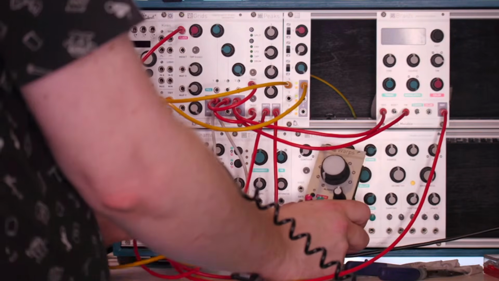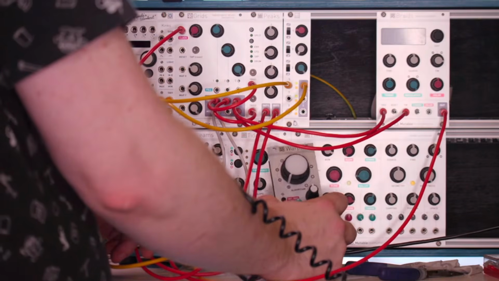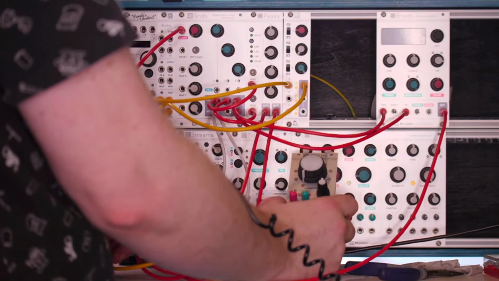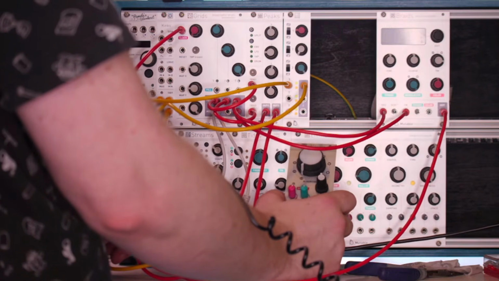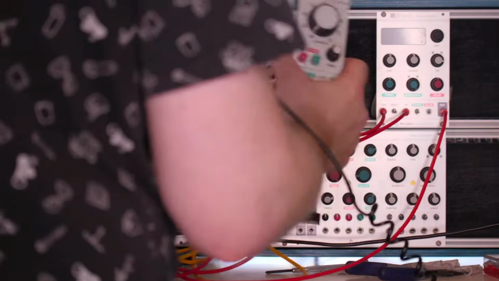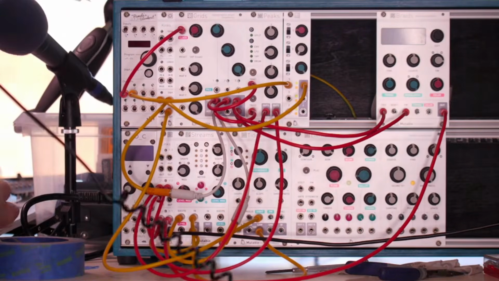So we'll have 4 voltage controlled attenuators next to one another in the middle of the rack. I think I will do that. So I'll change a few things around.